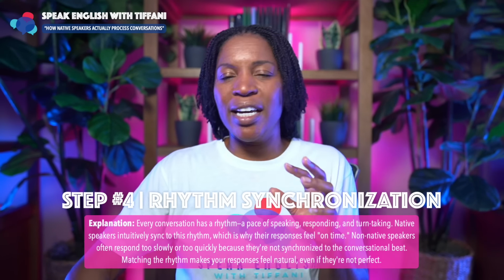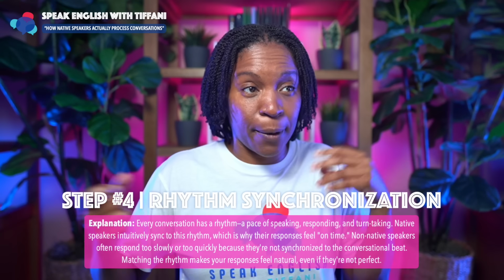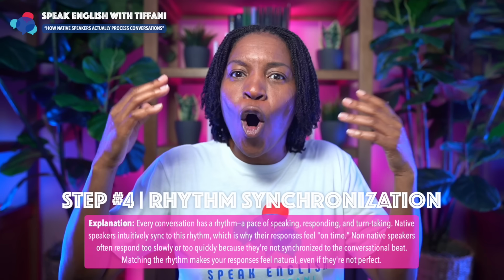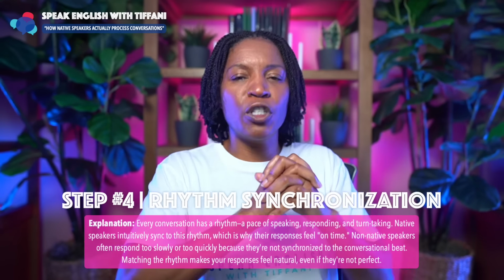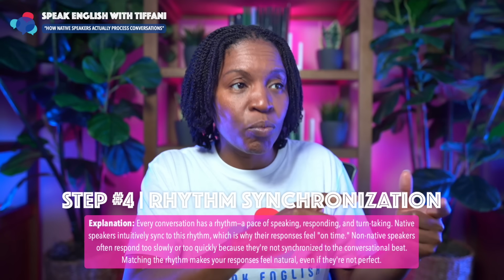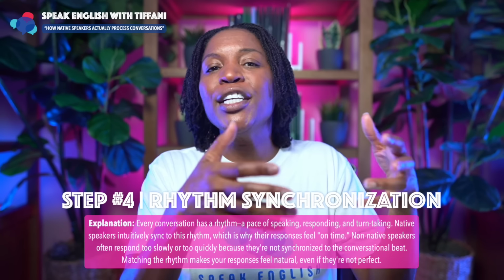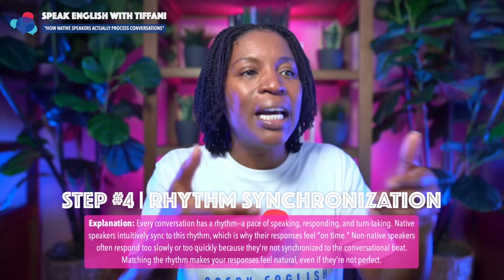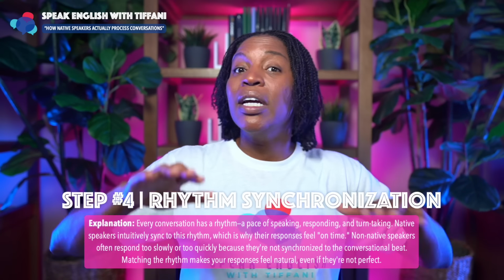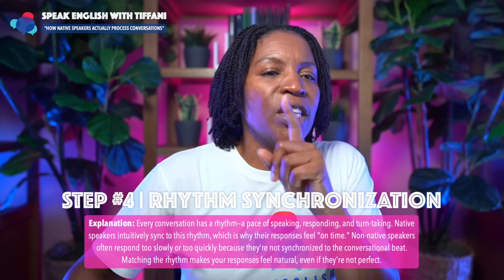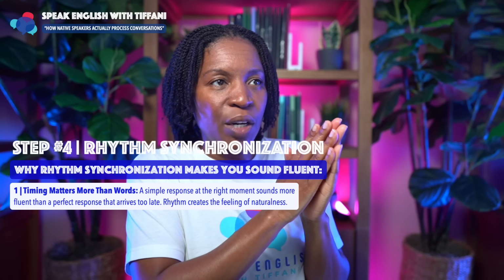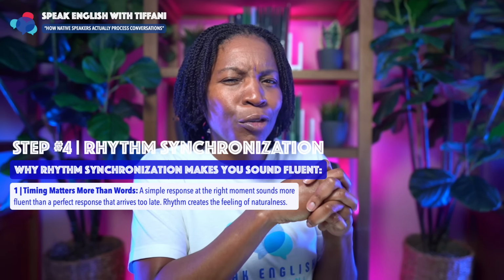Native speakers intuitively sync to this rhythm, which is why their responses feel on time. Non-native speakers often respond too slowly or too quickly because they're not synchronized to the conversational beat. Matching the rhythm makes your responses feel natural even if they're not perfect. Match the rhythm. Are we going back and forth? Just keep speaking. So there are 3 reasons why. I want to break down the 3 reasons. So reasons why rhythm synchronization makes you sound fluent.